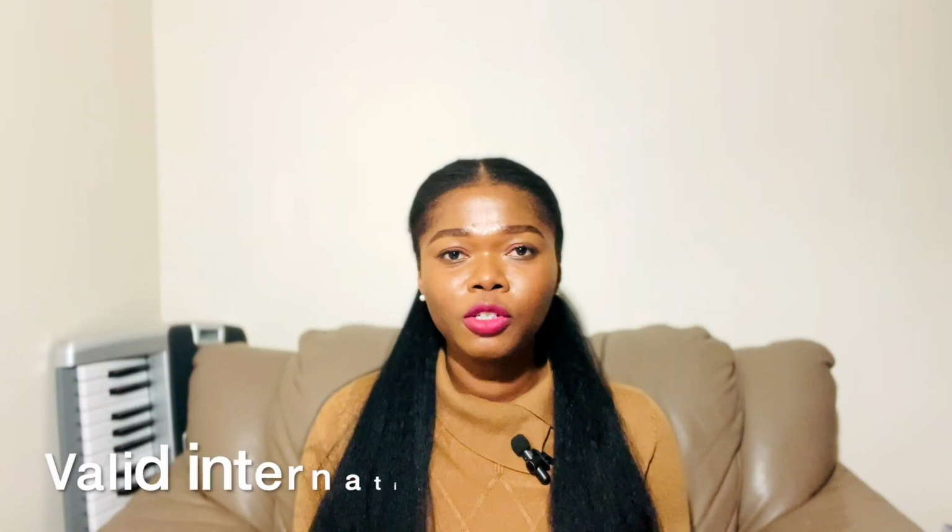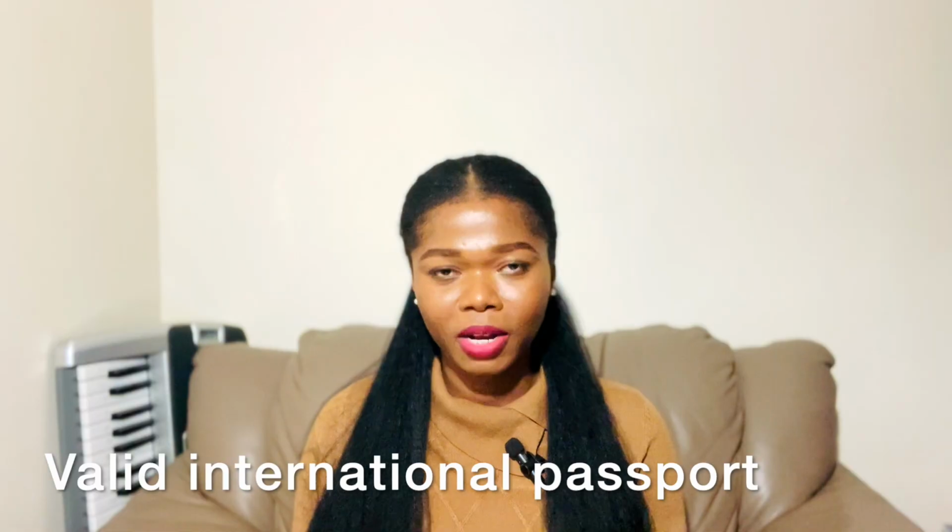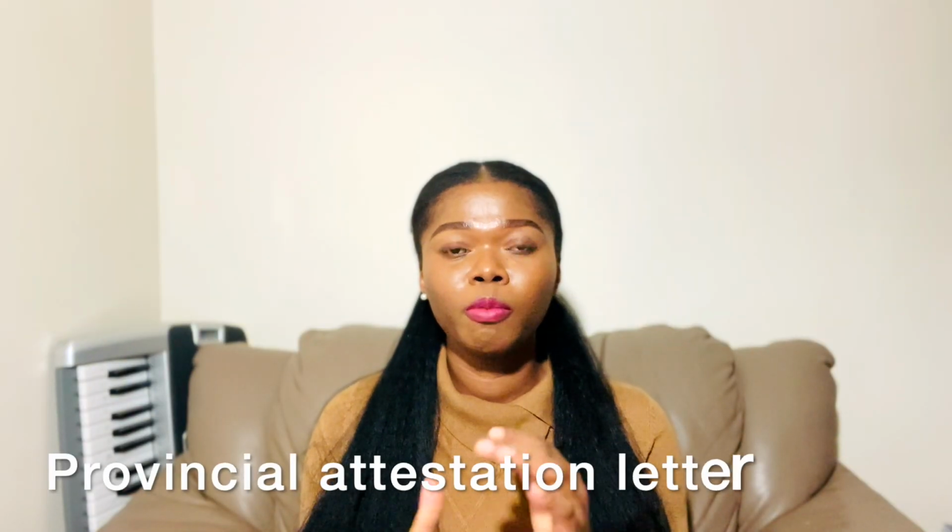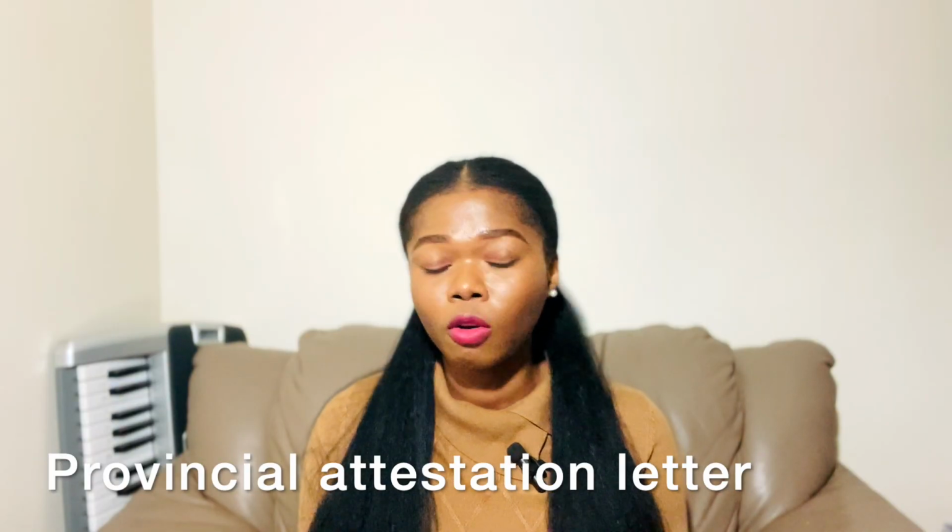Now, the next document you need, of course, is your valid international passport. You need to make sure that it's valid. It means that it must not be expired or almost expired. Make sure you have at least 1 or 2 years grace period on your passport before you submit it for your application. Number 3, you need something called a provincial attestation letter, or PAL.